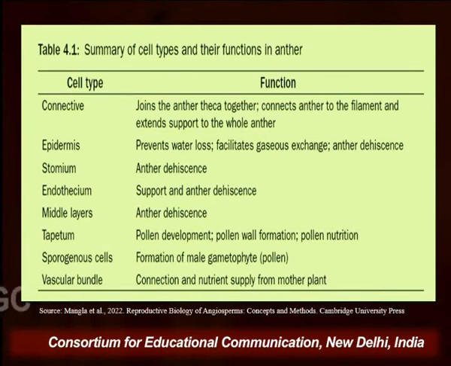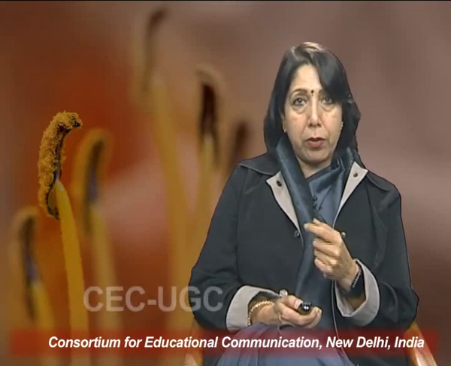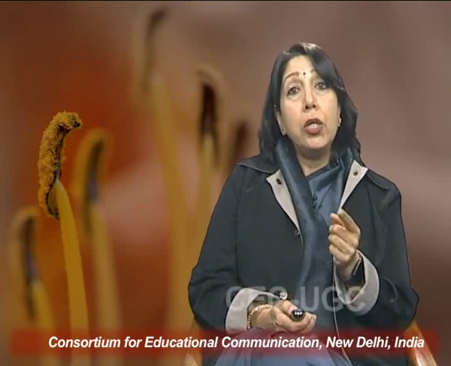Now, inner to the wall layers, there are sporogenous cells, and these are instrumental in the formation of male gametophyte or the pollen grain. And of course, there is vascular bundle, which is important for connection and nutrient supply from the mother plant. Though tapetum, I told you, is a layer which is involved in the nutrition of the developing microspores, this nutrition is coming from the mother plant, and it is the vascular bundle which is a connection supplying the nutrition from the mother plant to the sporogenous cavity through the tapetum.